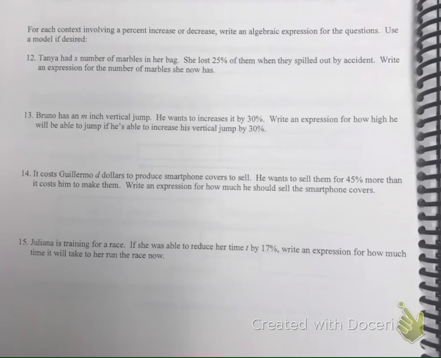Okay, turn your page to page 28. We're going to start with number 12. For each context, we will be talking about a percent increase or a percent decrease. We'll be writing algebraic expressions for these questions. If you need to use a model, you may. Tanya had X number of marbles in her bag. She lost 25% of them when they spilled out by accident. Write an expression for the number of marbles she now has.